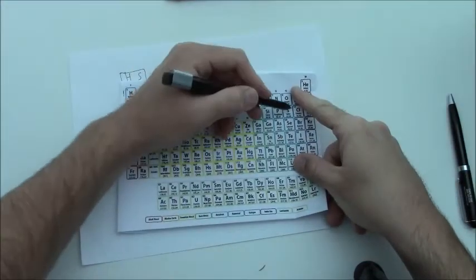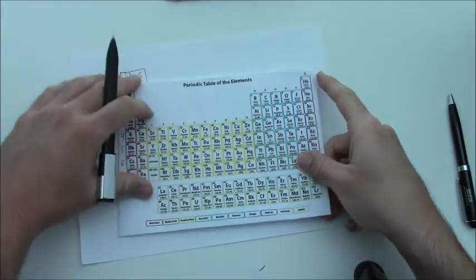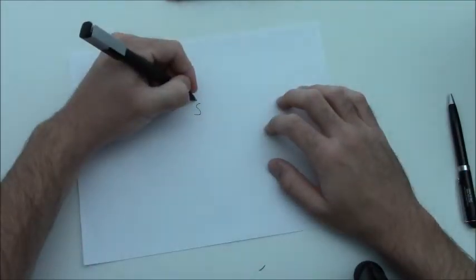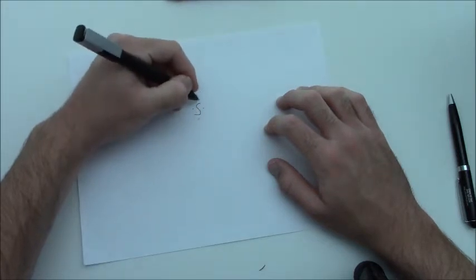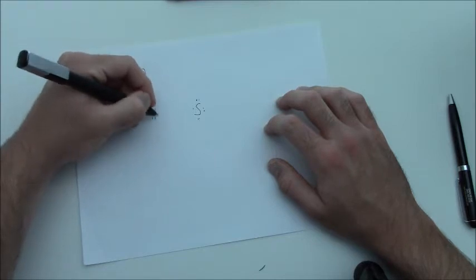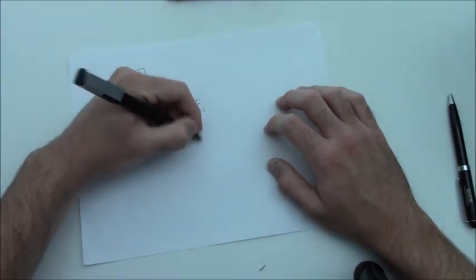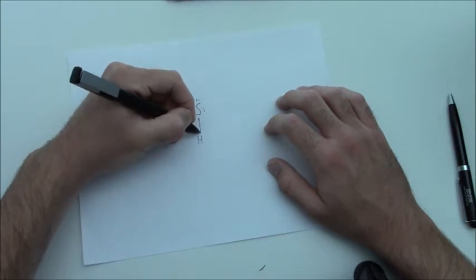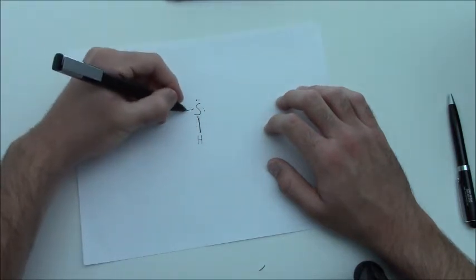So we'll need our periodic table again here. We know sulfur has 6 valence electrons because it's in the same group as oxygen, and oxygen also has 6 valence electrons. So let's count 1, 2, 3, 4, and then 5, 6. Then hydrogen only has 1. Another hydrogen only has 1. So we can draw our single covalent bonds here.